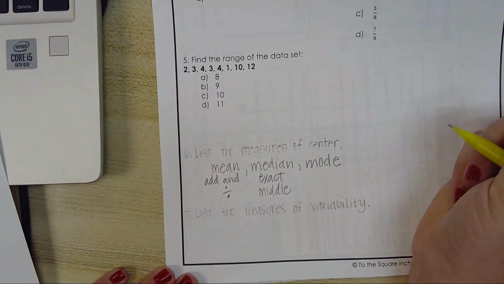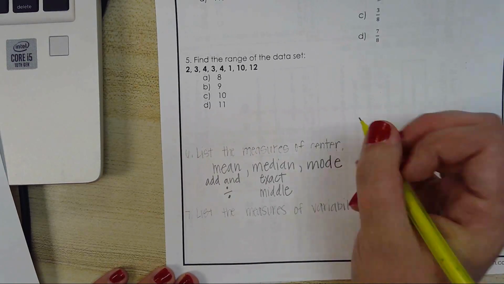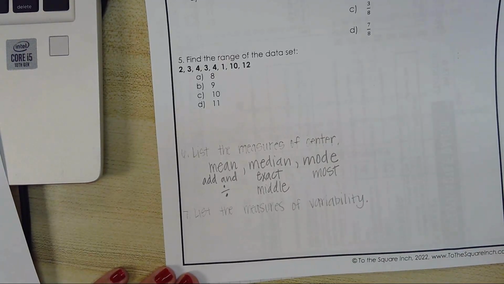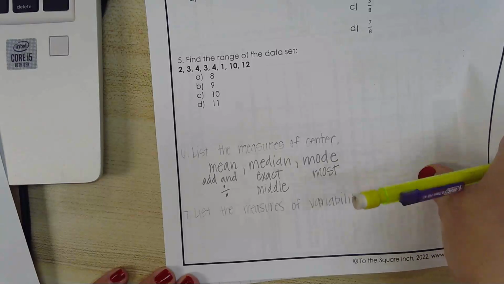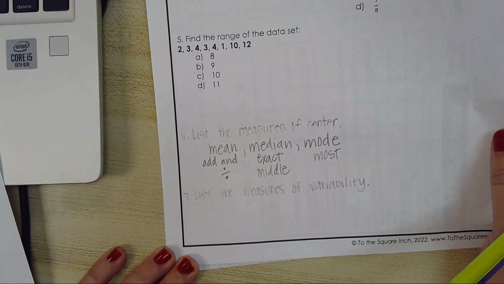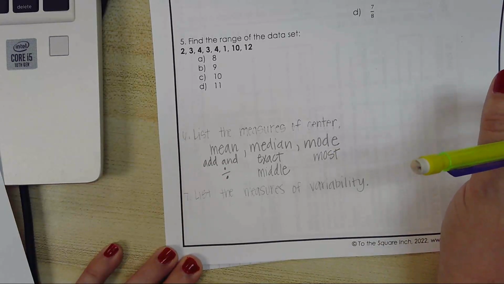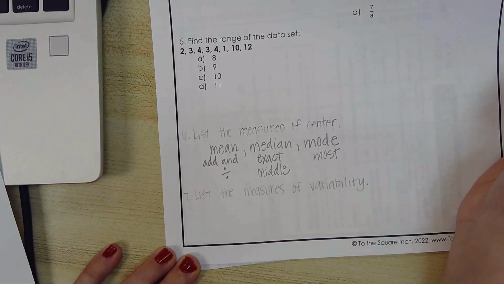All right, and mode means the most. Most what? Most frequent number. What's another word for frequent? Most seen. Okay, most often. There we go. All right. So mirror words. Measures of center. Mean, median, mode. Mean, median, mode. Measures of center. Mean, median, mode. Mirrors off.